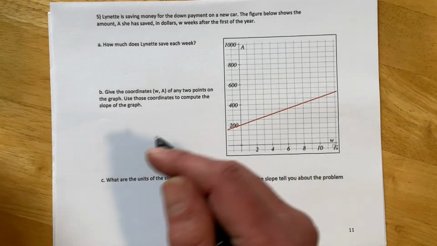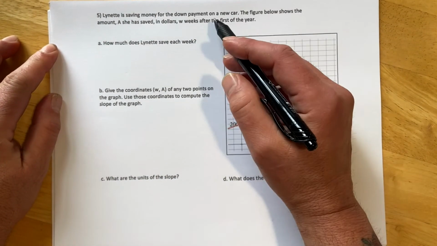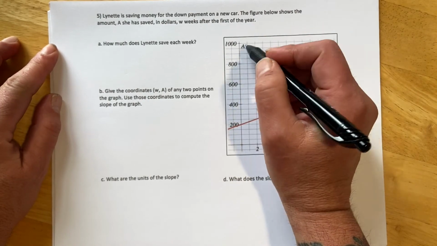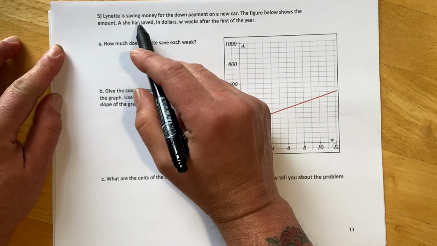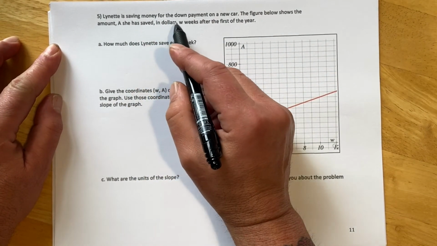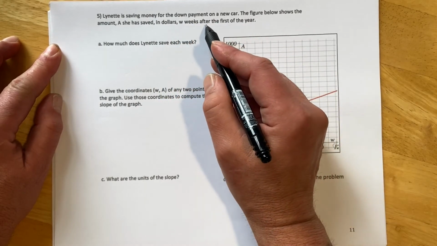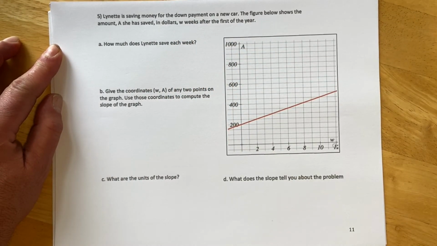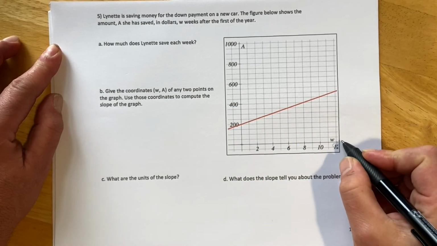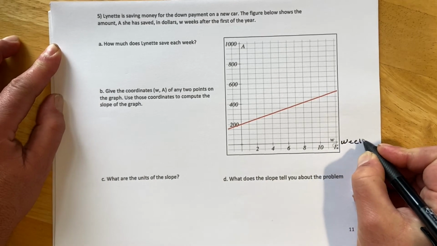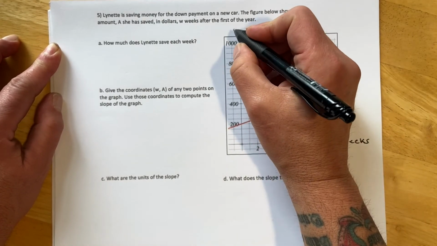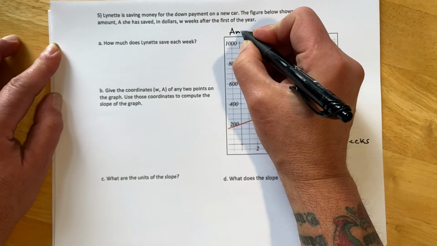Okay, number 5. Lynette is saving money for a down payment on a new car. The figure below shows the amount A she has saved in dollars in W weeks after the first year. So how much does Lynette save each week? Looking at this graph, W is our weeks, and this is our amount saved.